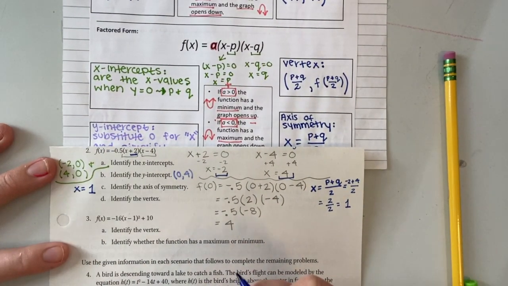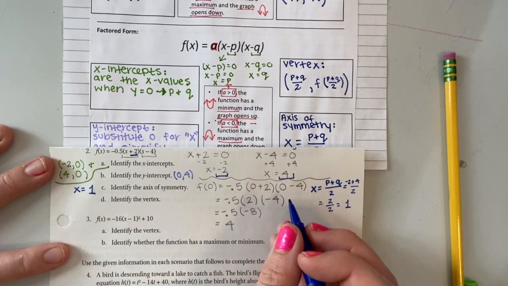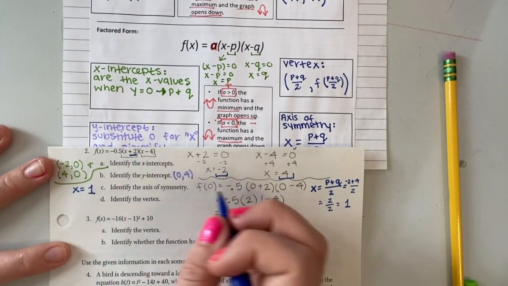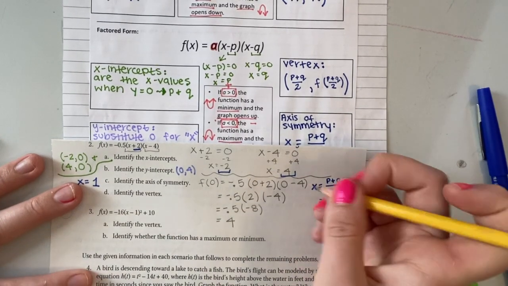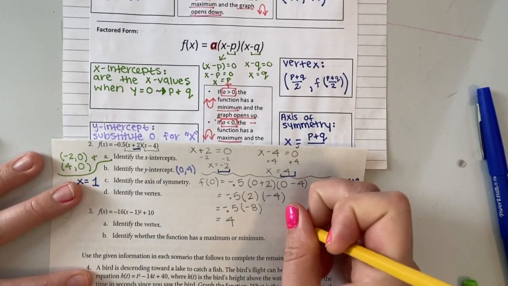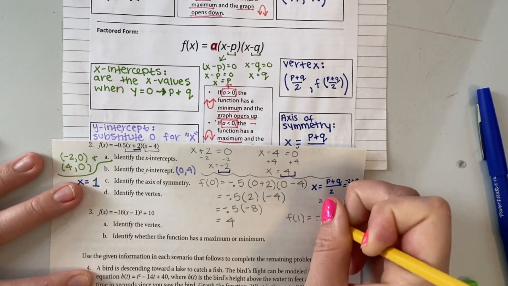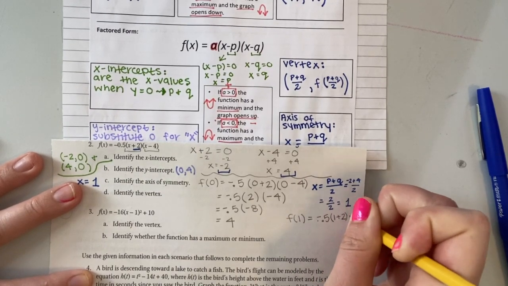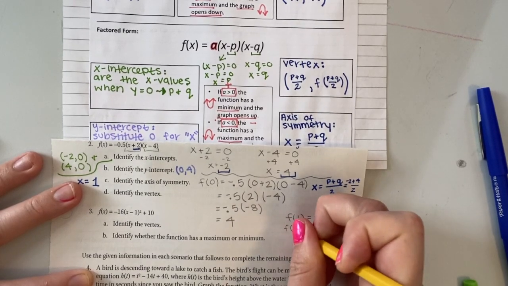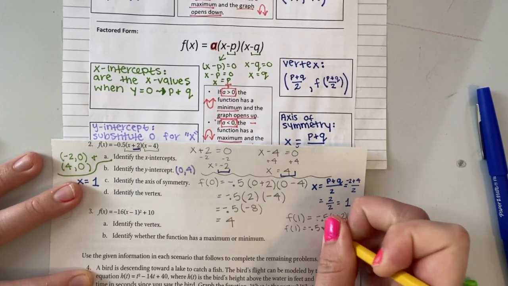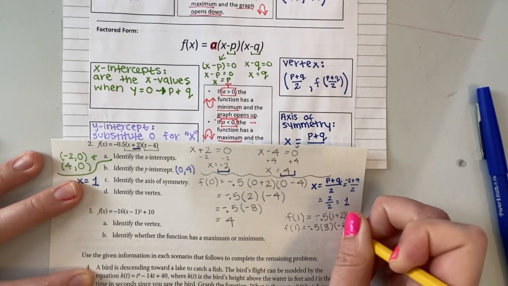And then my vertex, we are just going to plug into our function just like we did with the 0. We're going to plug it in as 1 and solve for f of 1. So we're going to do f of 1 equals negative 0.5 times (1 plus 2) times (1 minus 4). F of 1 equals negative 0.5 times 3, since 1 plus 2 is 3, times negative 3, since 1 minus 4 is negative 3.